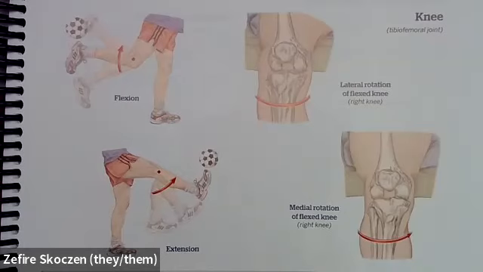So when the joint angle decreases is flexion. So this may look backwards to you. This upper left picture is flexion. But again, keep in mind, that's the direction that the joint angle is getting smaller. And then when you kick a ball and the leg goes straight is extension. Does that one make sense?